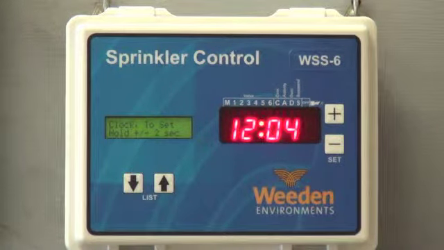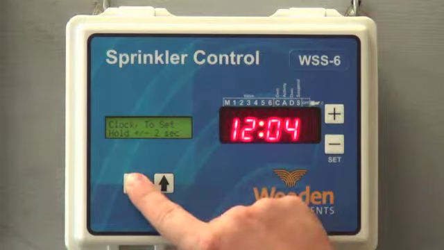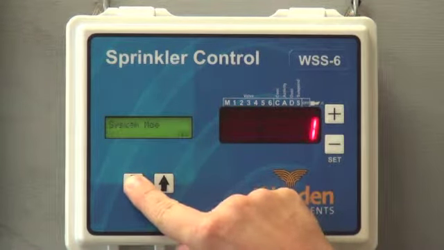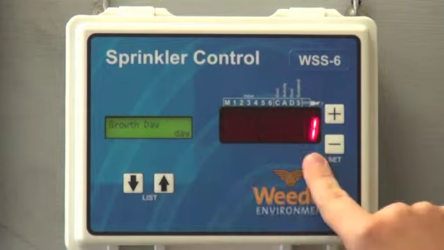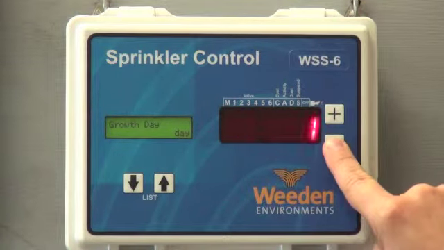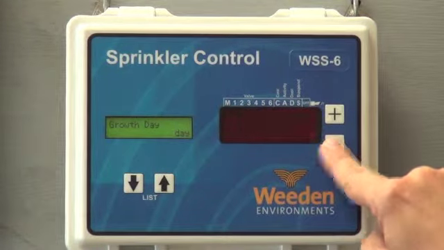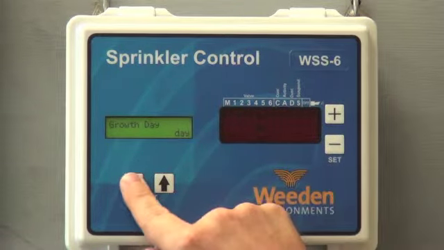When we're concerned as the birds get bigger, they're under more heat stress at a lower temperature. Okay, let's go through that. First step we have to do is go down to our growth day. We had the growth day here as 1. We actually have to use the minus sign and take this all the way down to 10 and turn it off. That's the first step we have to do.